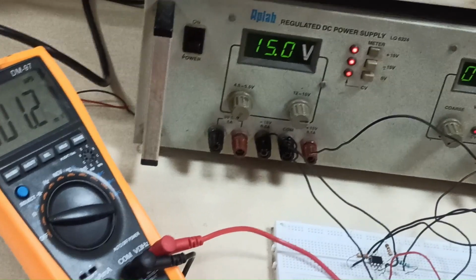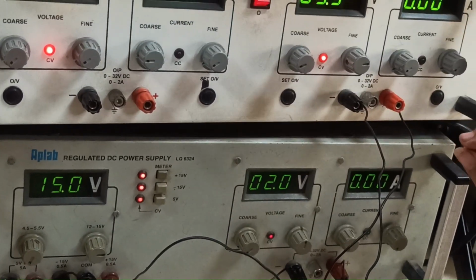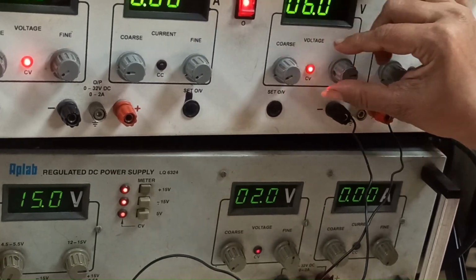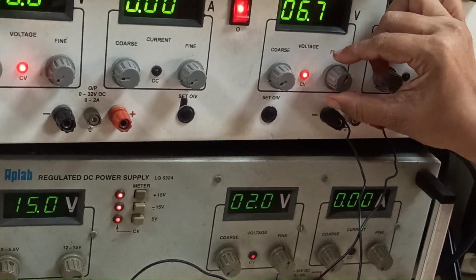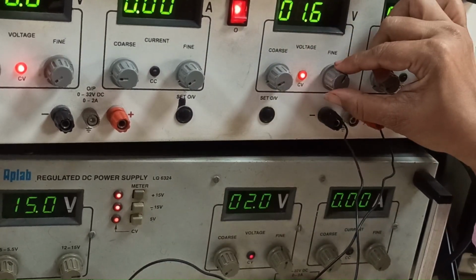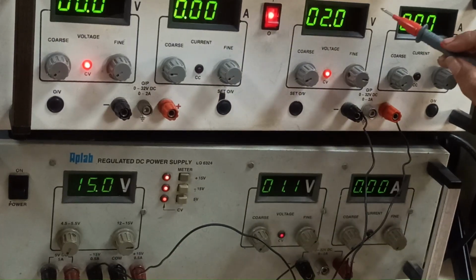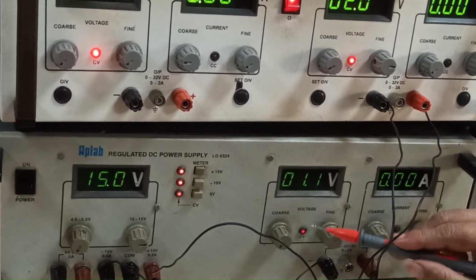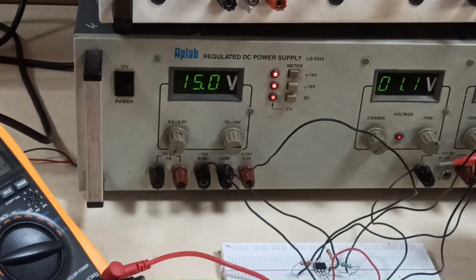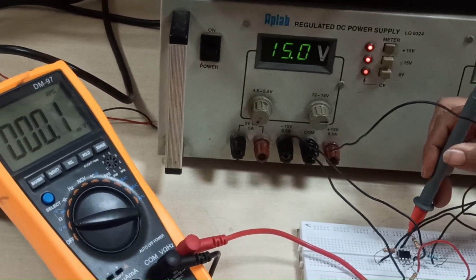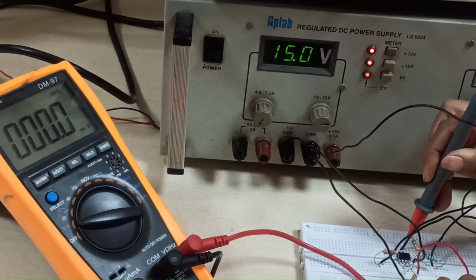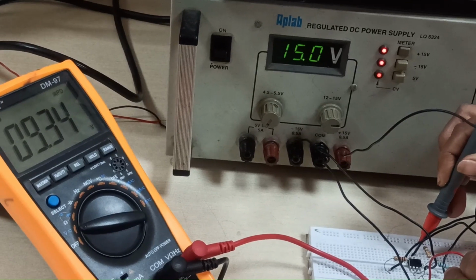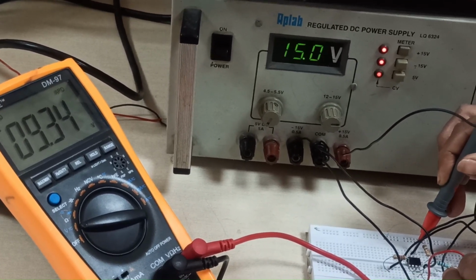Now let us change the voltages. Let us make V2 as 2 volts and V1 as 1 volt. So V2 is 2 and V1 is 1. So 2 minus 1 is 1. So 1 into 10. So approximately the answer should come out to be 10. Let us see. Again output at pin number 6 and other terminal grounded. So practically it is coming out to be 9.34. Theoretically it is 10, practically it is 9.34.